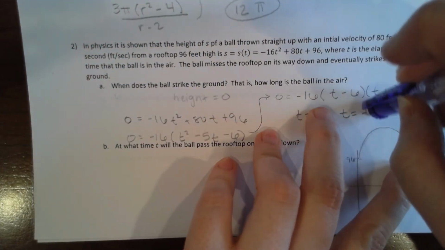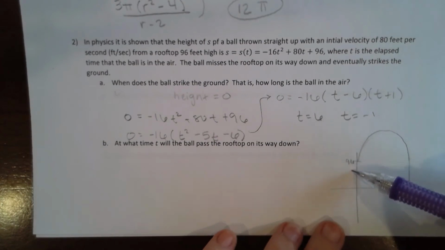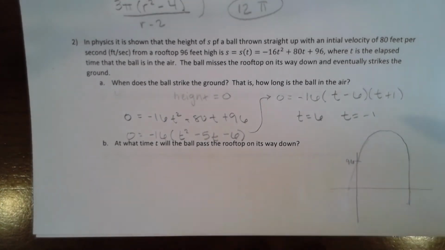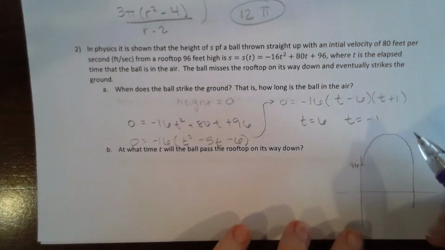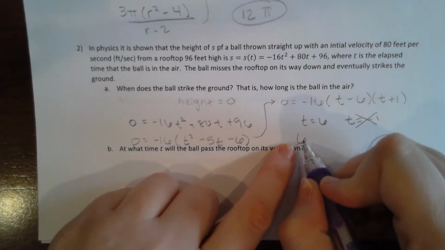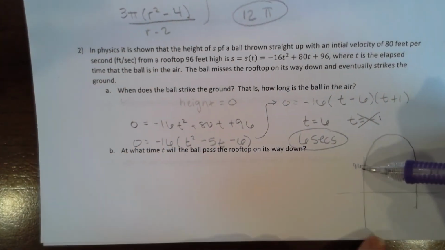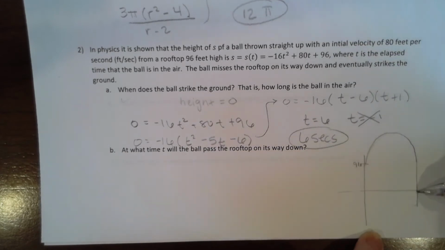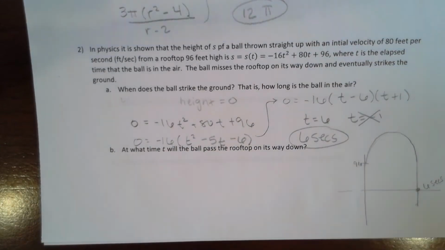Oops, I don't know why I wrote negative 6. Negative 1. So what that means is at time negative 1, right, if I were to go over here, it also strikes the ground. But we're not talking about negative time. That doesn't make any sense. So that's not a possible answer. So our only possible answer here is 6 seconds. So it's going to take 6 seconds for us to throw the ball up and for it to hit the ground right here. That's taking 6 seconds to hit the ground here.